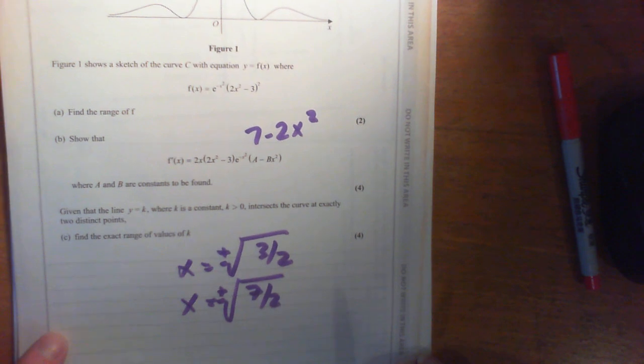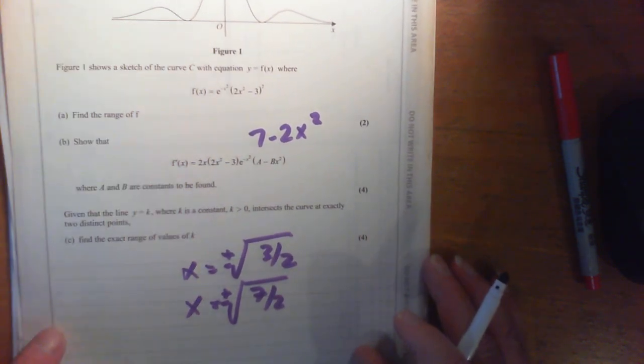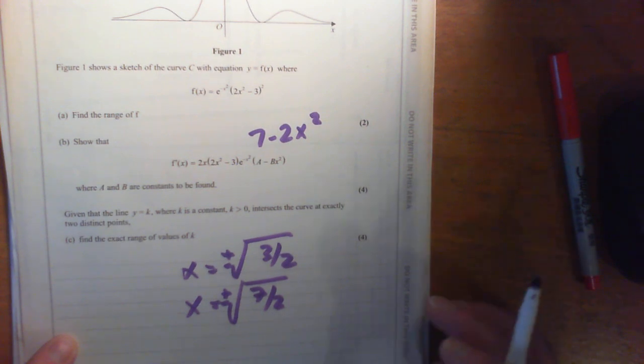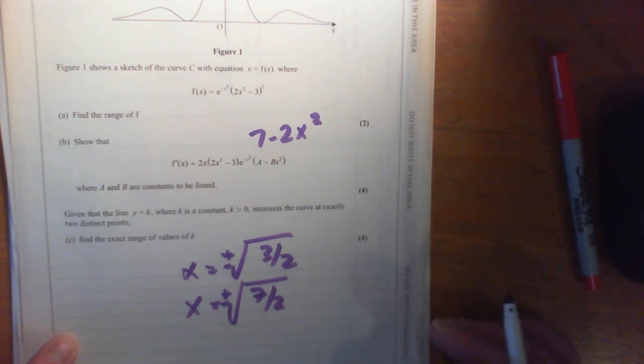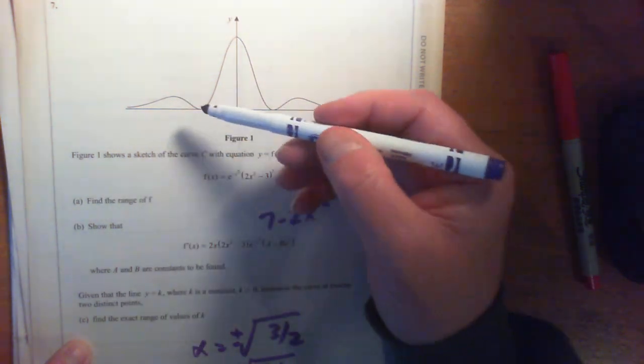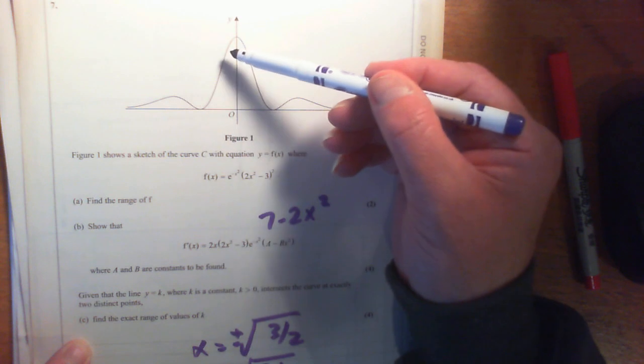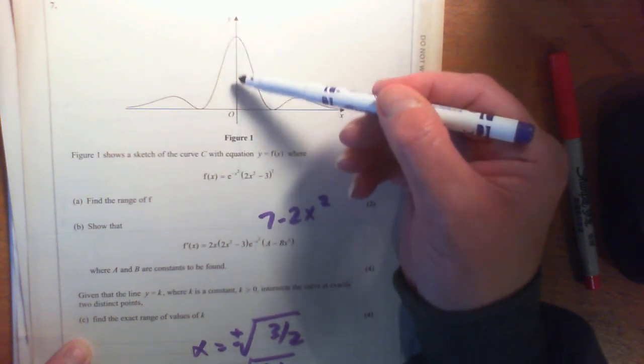It says, given that the line y equals k, where k is a constant, k is greater than 0, intersects the curve at exactly 2 distinct points. Well, y equals k is a horizontal line on here, so I'm looking for a line somewhere between here and here.